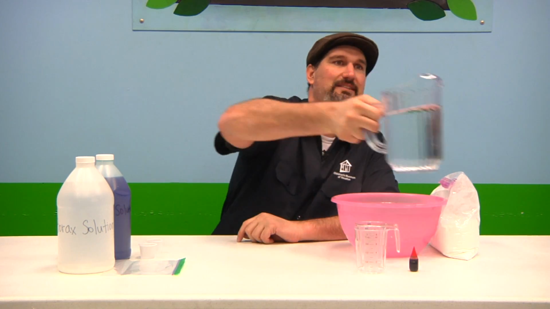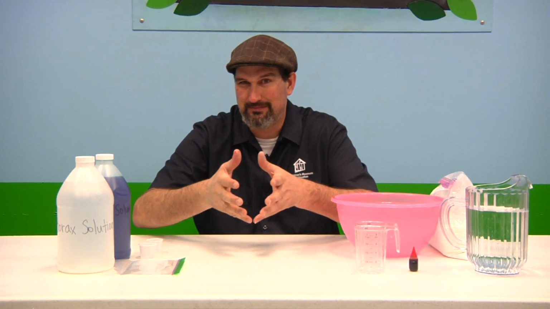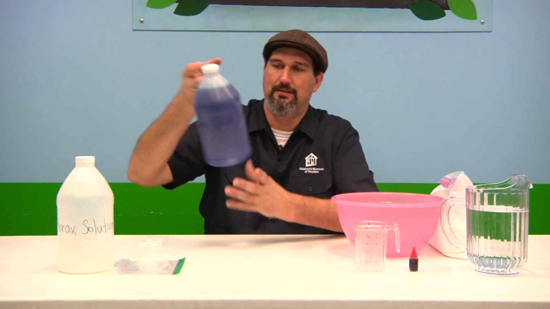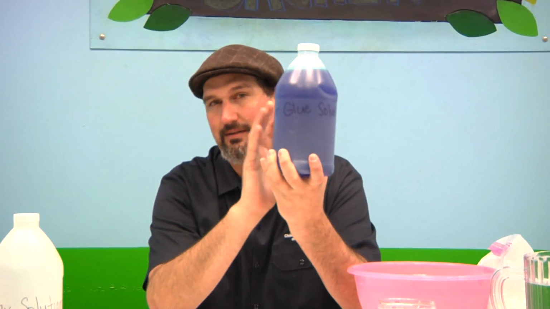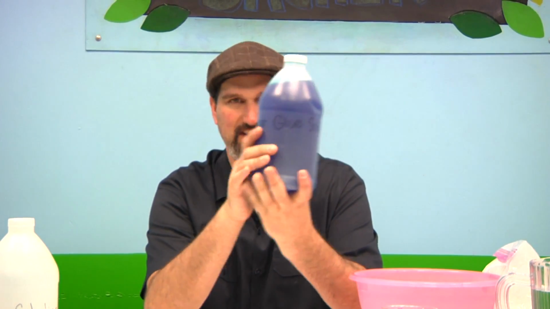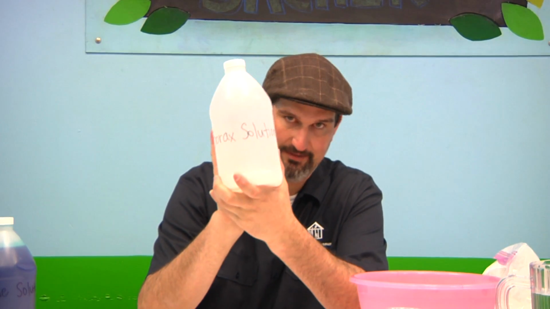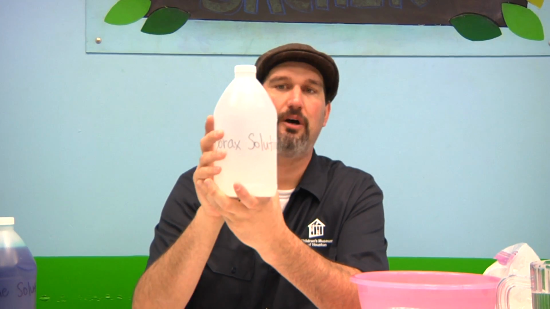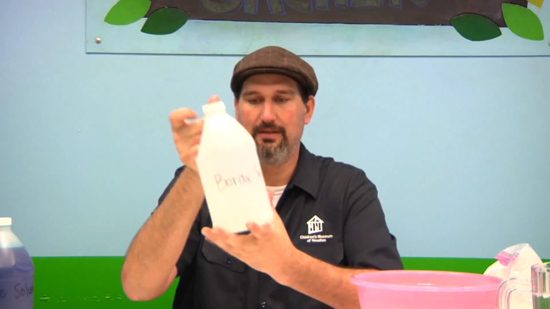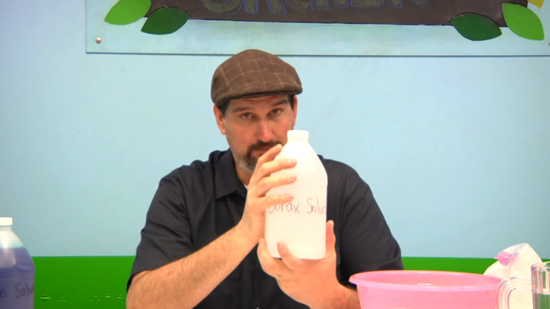First thing I'm going to do is I'm going to make you some slime. All right? This right here is a glue solution. It's half water, half clear glue, with some food coloring in it to give it a little bit of flair, if you will. In this bottle, I have borax solution. I filled this half-gallon jug full of water, put 6 tablespoons of borax in, and I shook it up. Borax is a solid, but there's very little borax in here. The rest is liquids.